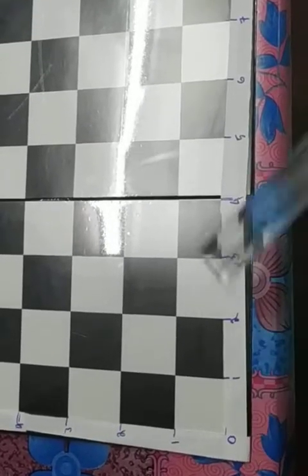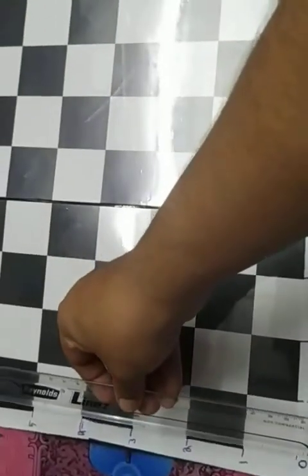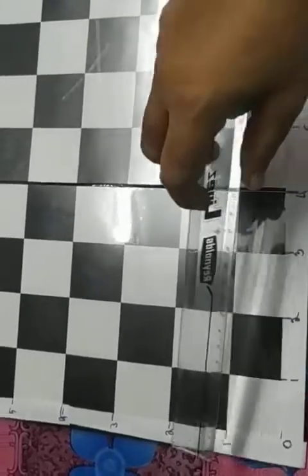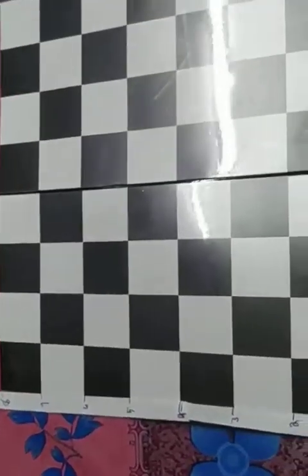So this is similar to your graph book, isn't it? The points are marked. This is the origin O. This is the x-axis. This is the y-axis. Okay. The scale represents the y-axis. This line represents the x-axis. And the marking is there 1, 2, 3, 4, 5, 6, 7 and 8. Here also 1, 2, 3, 4, 5, 6, 7, 8 and it goes on.